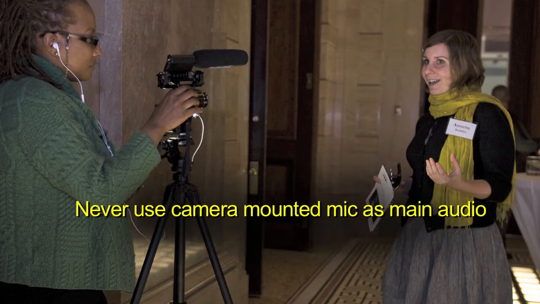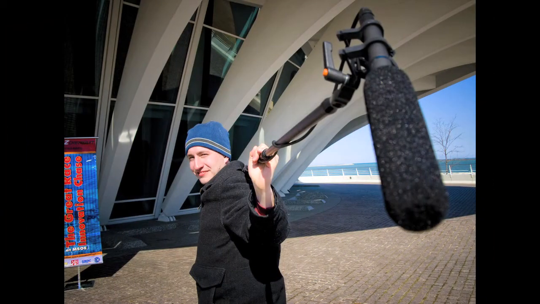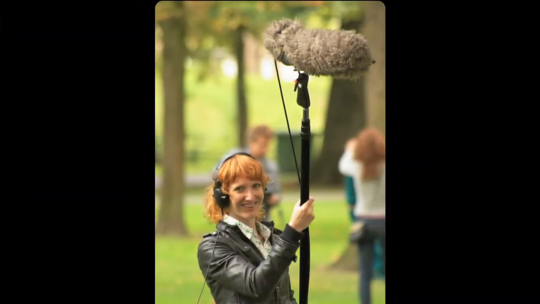Never use your camera mic or shotgun microphone attached to your camera as your main source of audio. A properly placed wireless or wired lavalier mic is your best choice for shooting good quality talking head audio. Another good choice to achieve quality audio is to have a boom operator use a shotgun microphone attached to a boom pole. Make sure the boom operator is using a good quality shock absorber and is also monitoring audio.